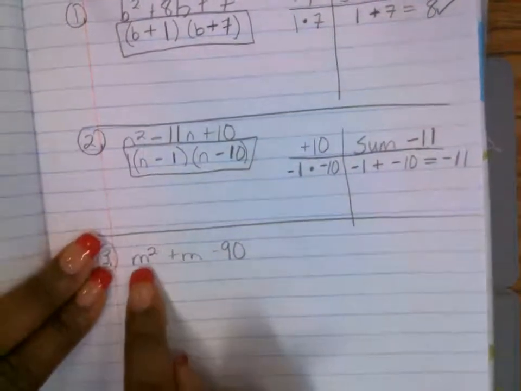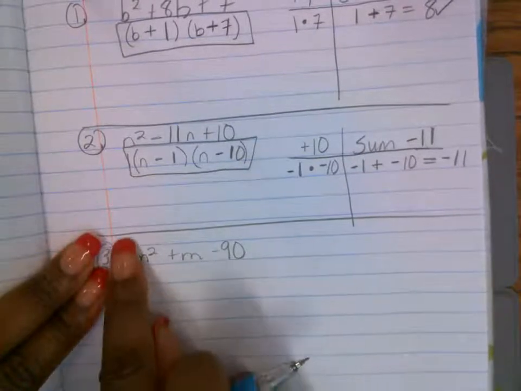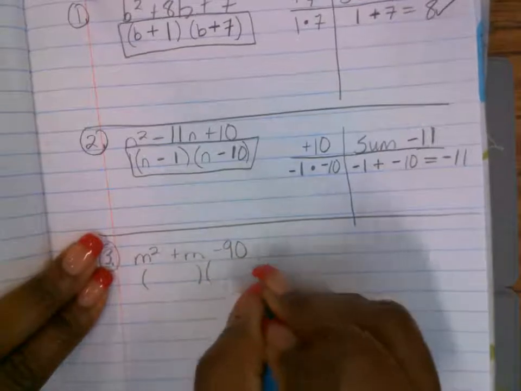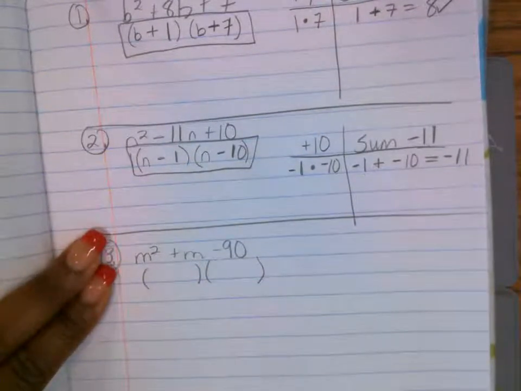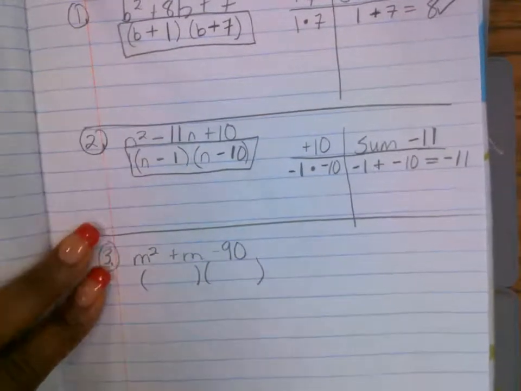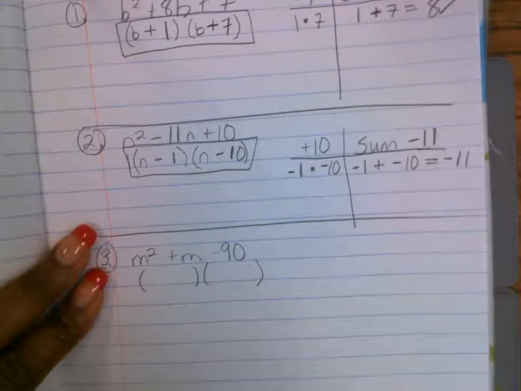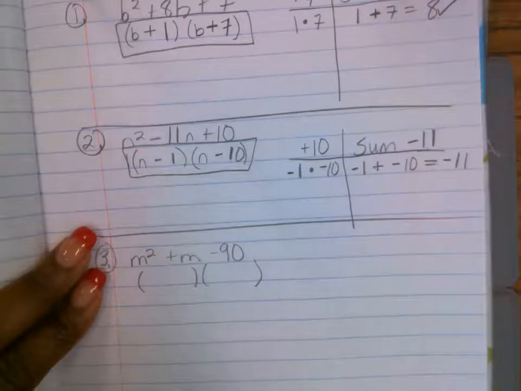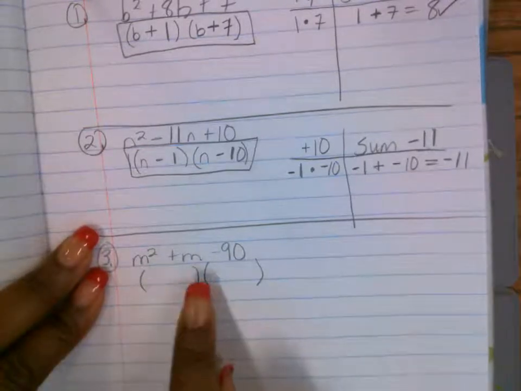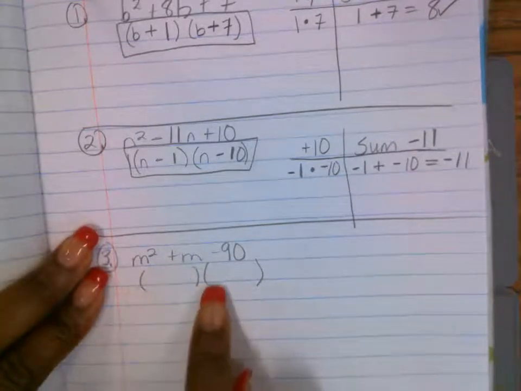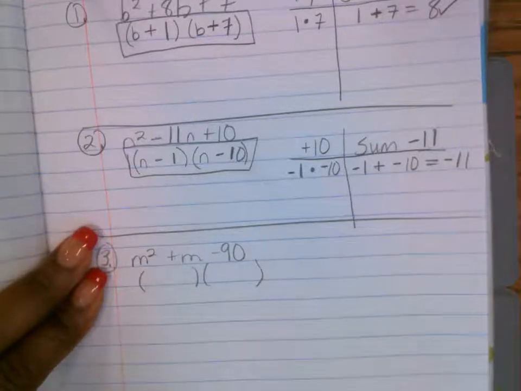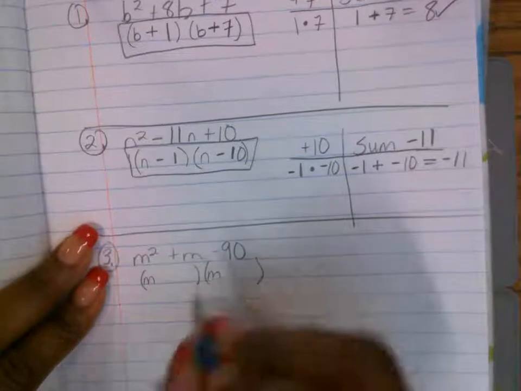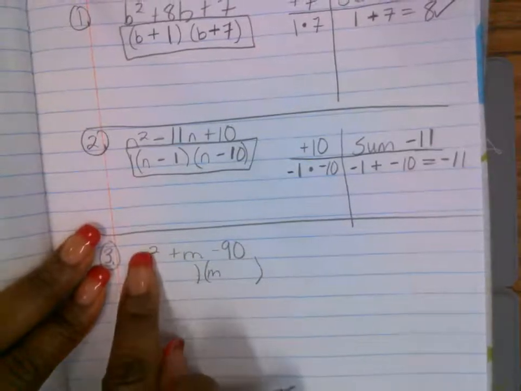All right, so now this is a trinomial where a is 1. So you can assume that the factors are going to be 2 binomials. Any questions about that? Aaron, are you good with that? Okay. All right, good deal. What are we going to put in each one of these parentheses? What do we say? M, good job. So we got an M here and an M here because M times M is going to be M squared.